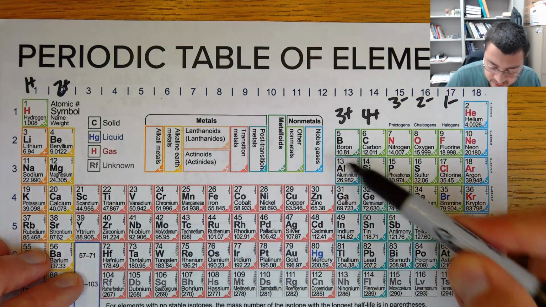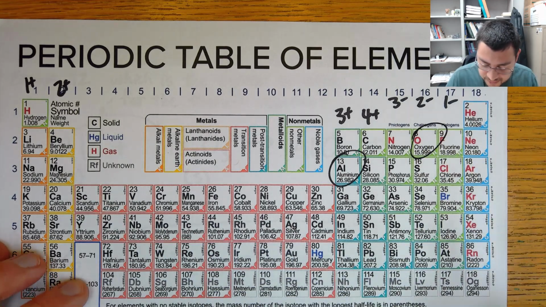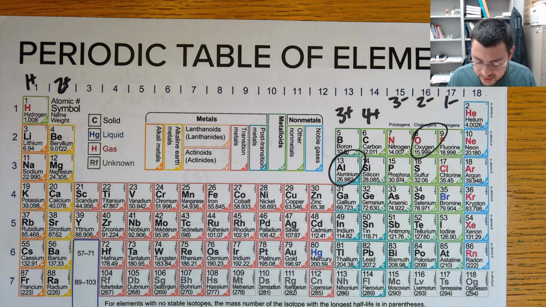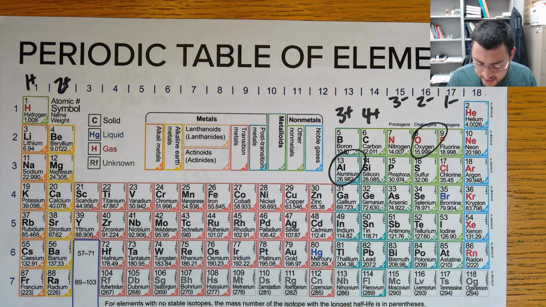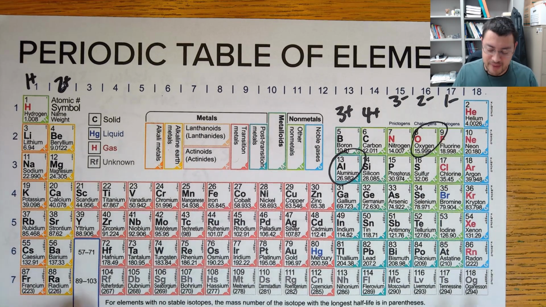All right, so aluminum's in that 3 plus column, and then we have oxygen in the 2 minus. So we have aluminum and oxygen needing to mix in a 2 to 3 ratio. That's how we're going to get to that least common multiple of 6. In plain language, that's how we get the charges to balance.